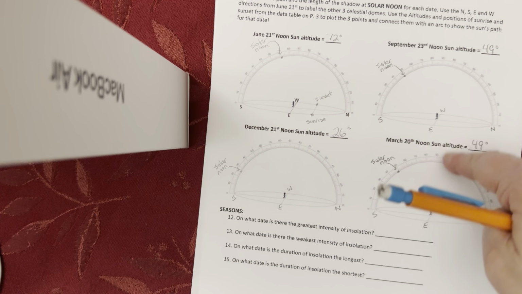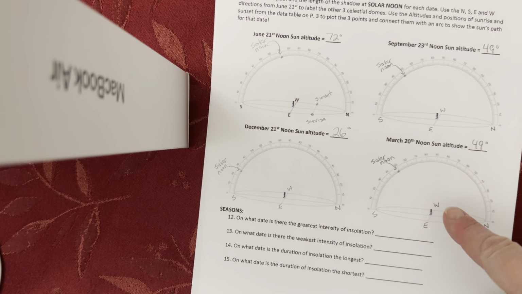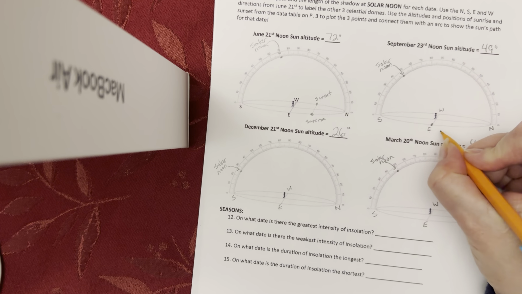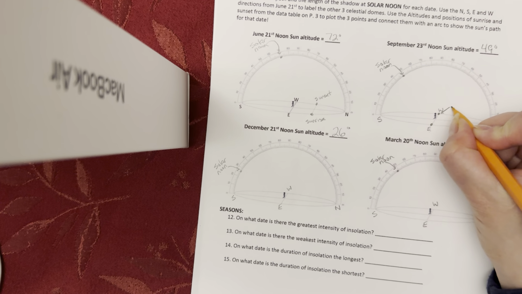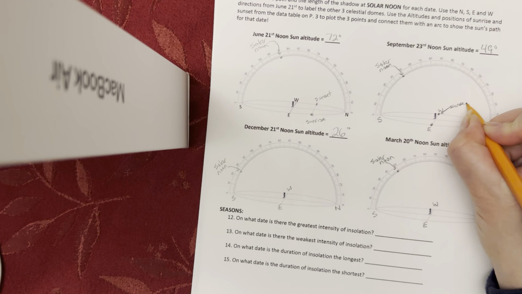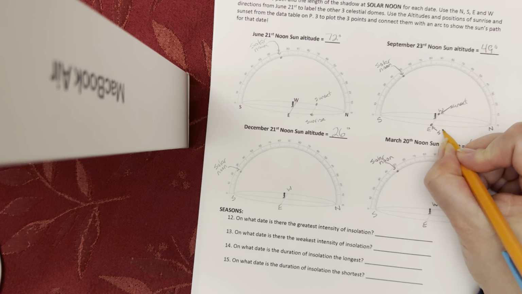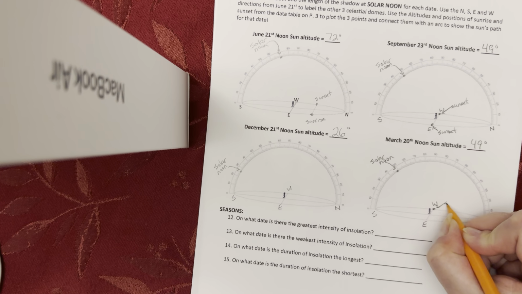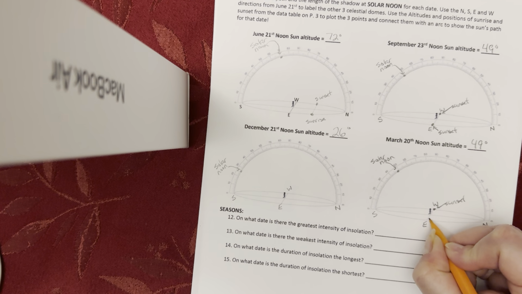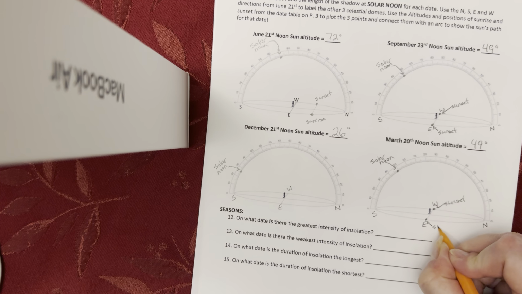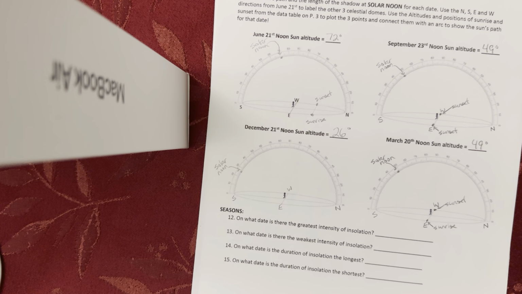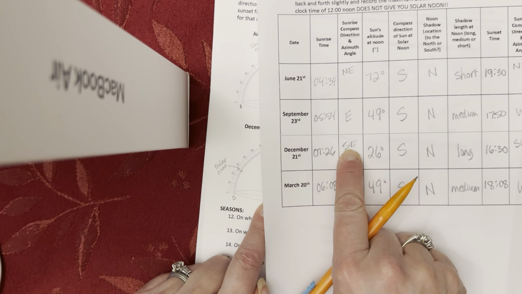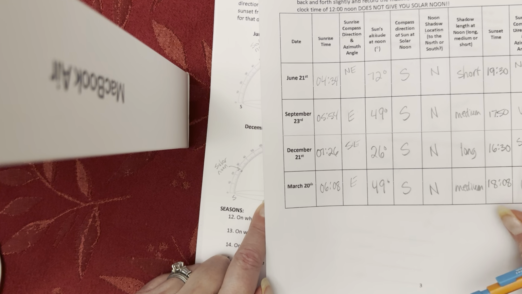September 23rd and March 20th, on the equinoxes, the sun rises due east and sets due west. Those are the only 2 days of the year where the sun rises exactly east and sets exactly west. So those 2 days are easy for sunrise and sunset because it's exactly east, or what we say is due east, and exactly west, or as we say, due west. So we're going to mark those in. Sunrise.